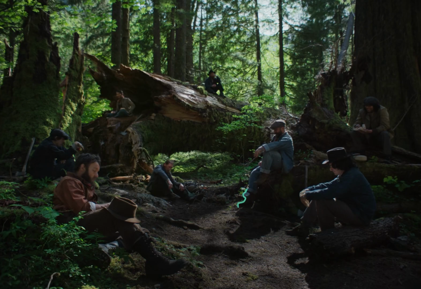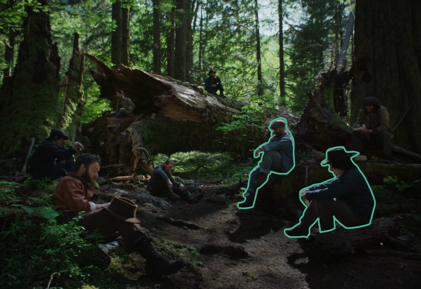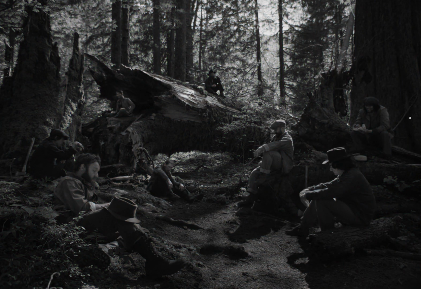To begin, let's check focus. It looks like the characters in the middle ground are in the sharpest focus. Next, which of our characters has the highest contrast? When we enter X-ray vision, we can see that the 2 characters on the right are at the point of highest contrast because of the stark rim light and the deep shadow.